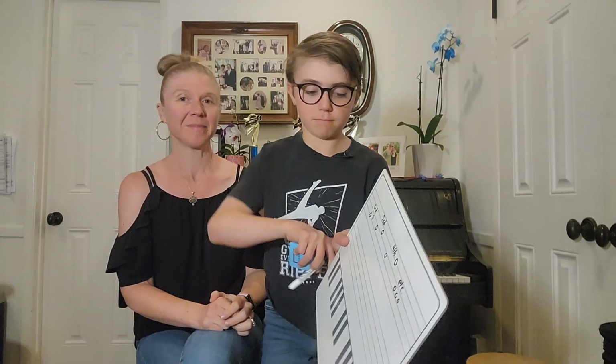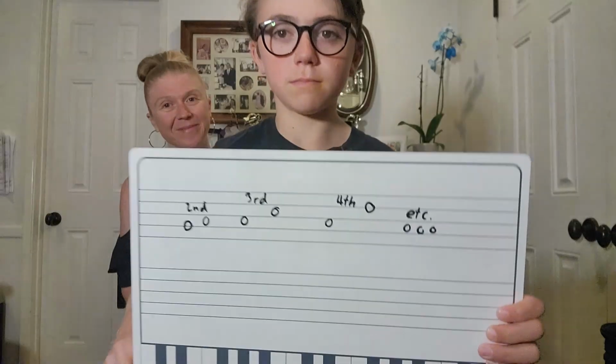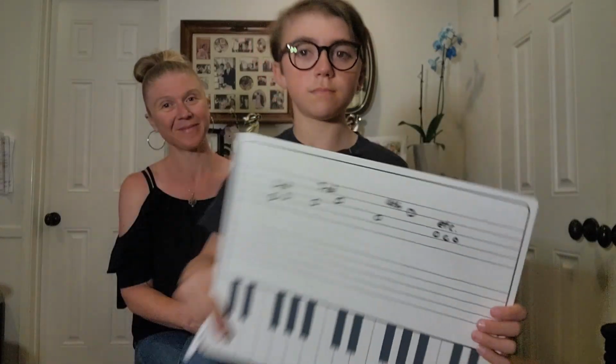We quantify intervals by giving them numbers. Examples like seconds, thirds, fourths, etc. The way that we determine the interval is by beginning with the first note as note number 1, and then counting every line and space consecutively all the way up to the second note. We always start with the lower note, even if it's the second note.